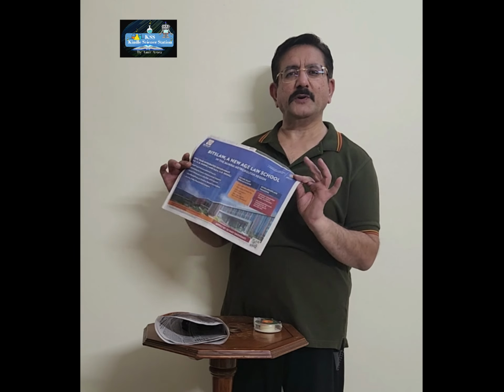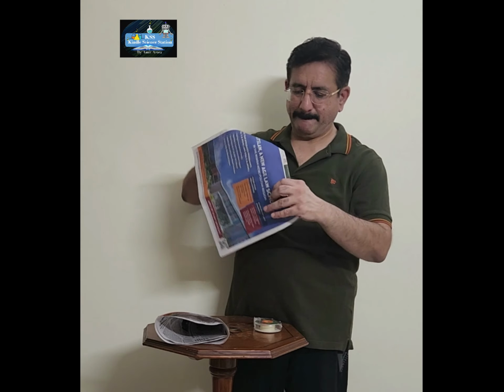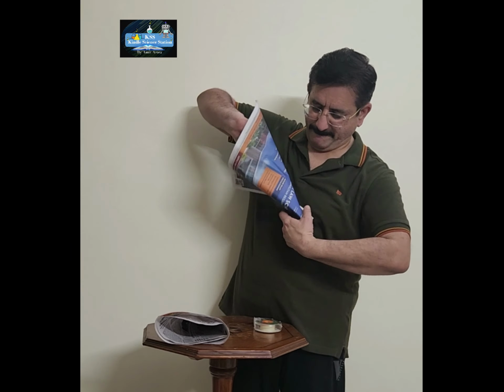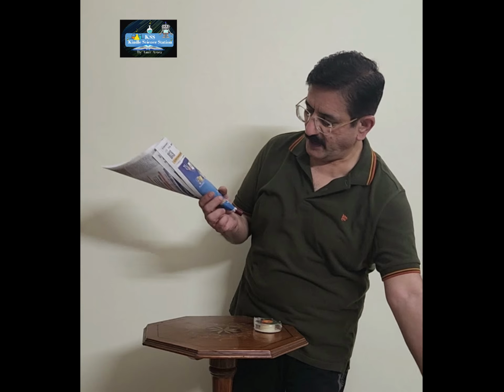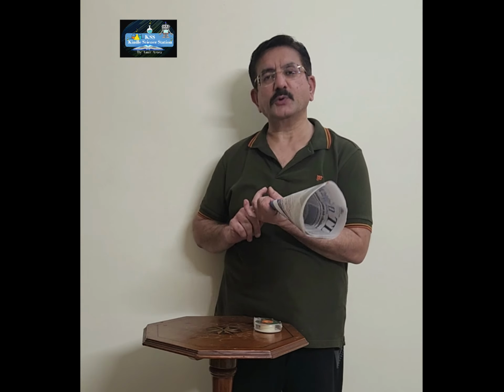Make a cone out of a newspaper. Tape the end and pass a pipe to blow the air. I have used the back of a ballpoint pen to pass the air. What will happen if I blow air through this pipe? Will the paper come together or will it move apart? Let's see.